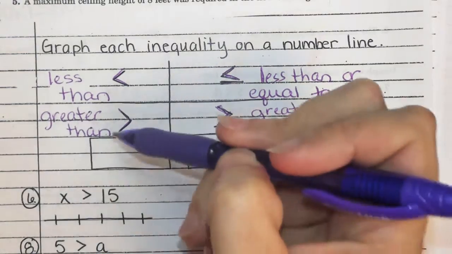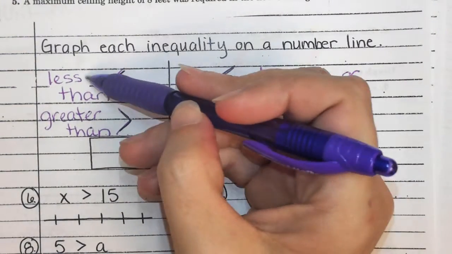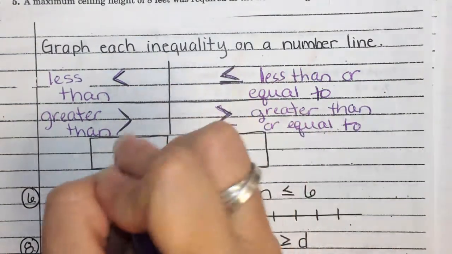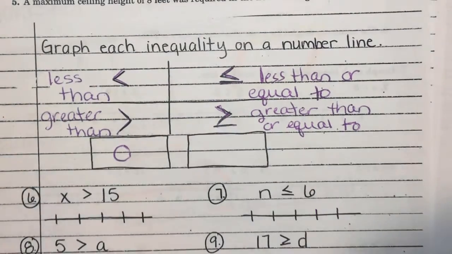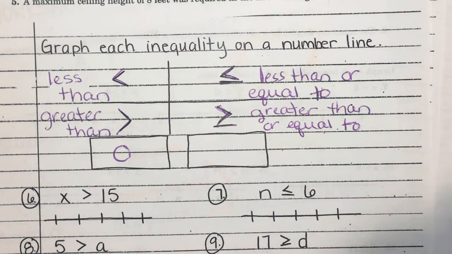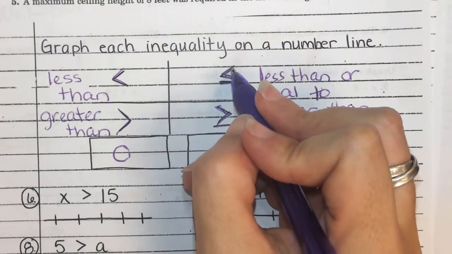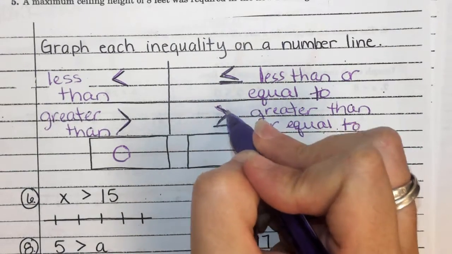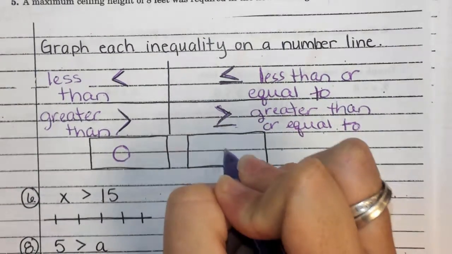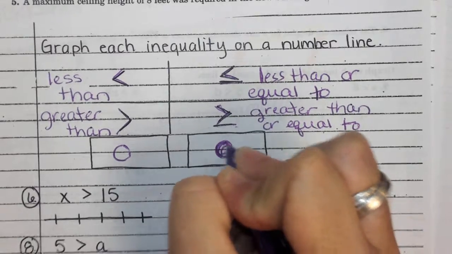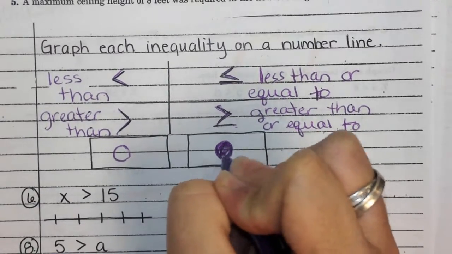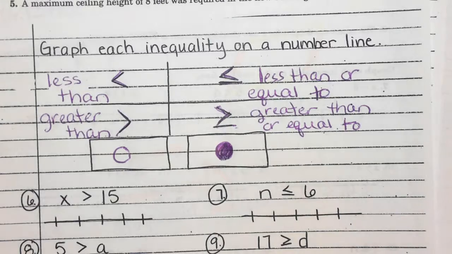If it is just these, and I call these the boring ones, they're just less than or greater than, it is going to have an open dot on the number line. If it is less than or equal to or greater than or equal to, it's going to have what I call a closed dot. You got to shade it in, okay? Listen, that is something weird that we have to memorize.